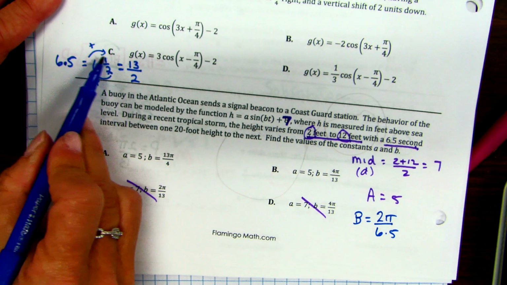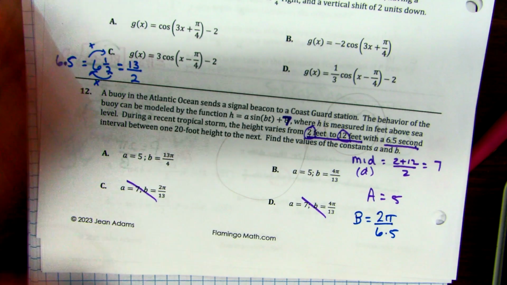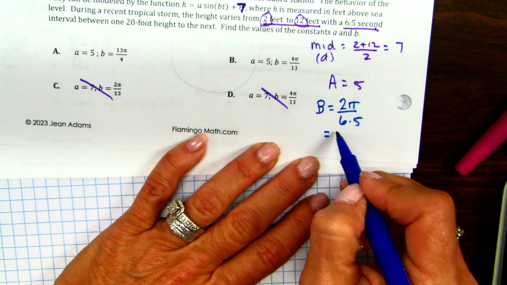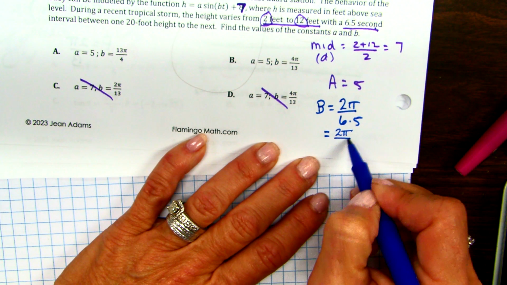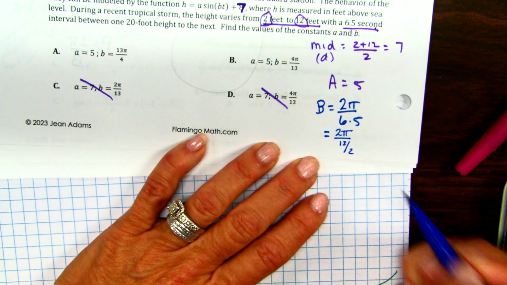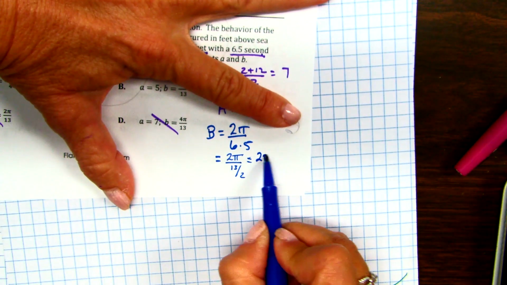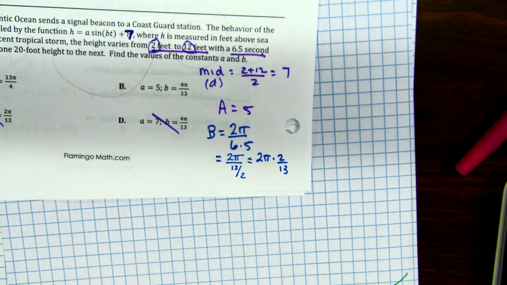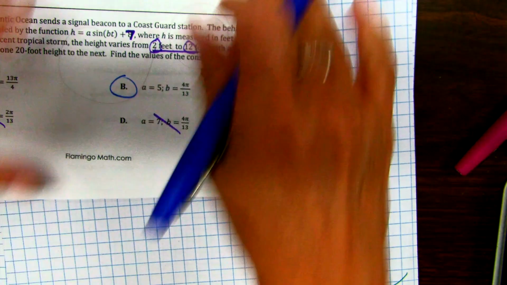So 2 times 6 plus 1, that I can handle. Keep, change, flip. And that would be 4 pi over 13.